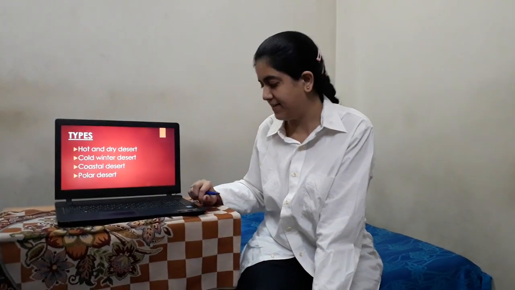It is a very dry region. The types of the desert: hot and dry desert, cold winter desert, coastal desert and polar desert.